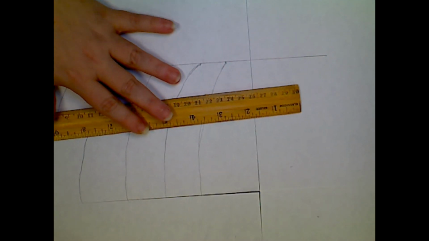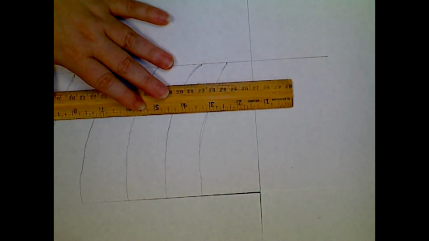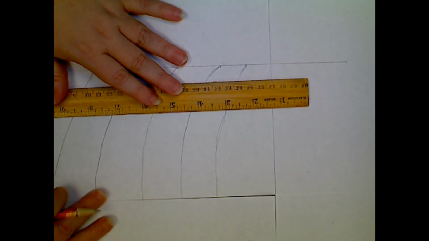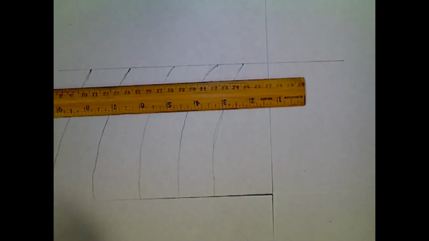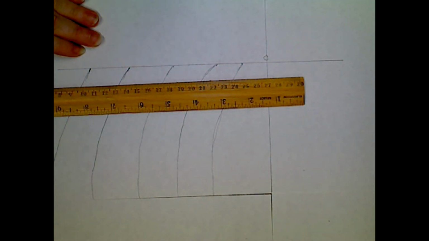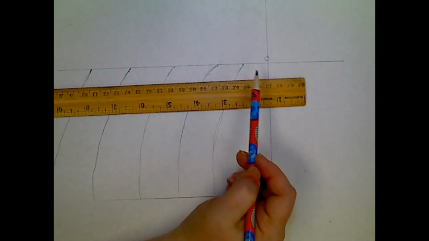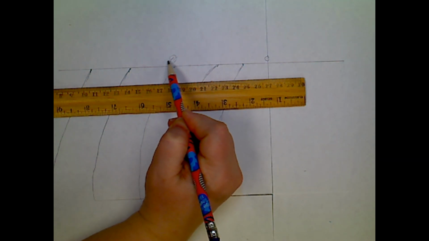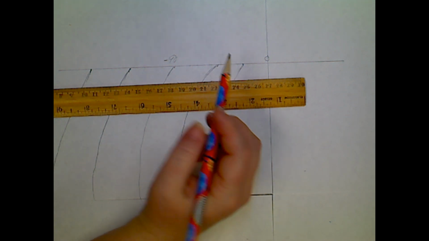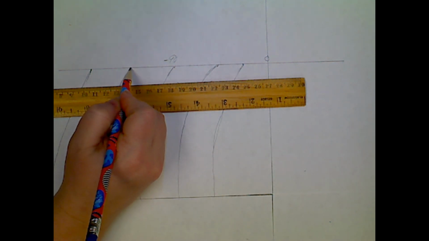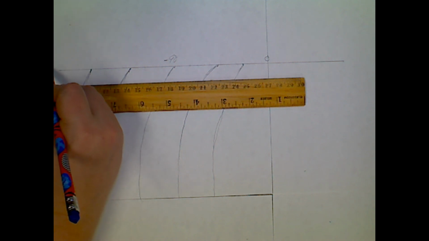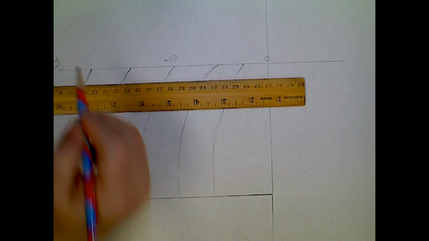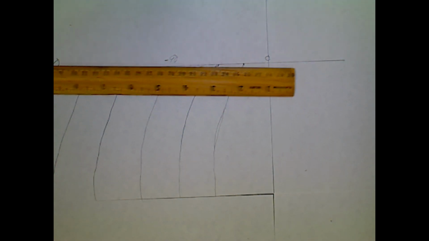And then you're going to do going this way. We've got our 0 here at the midline, and you're going to label these. So we have a 0 and a 0. 30, 60, 90, and it's negative. 120, 150, 180. Okay. So you're going to label these.